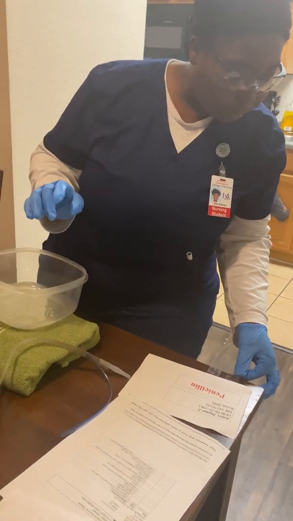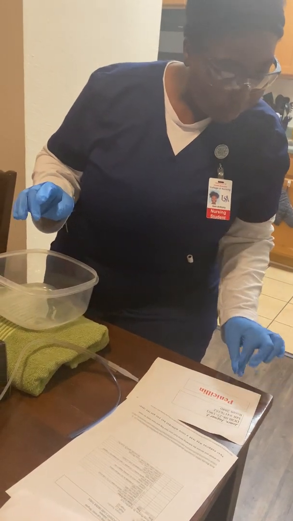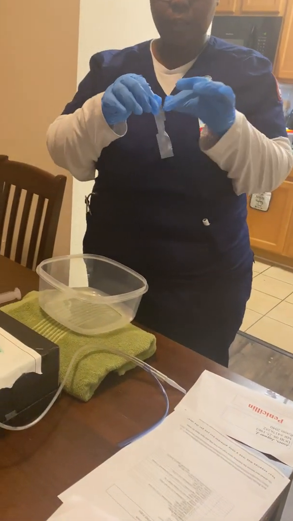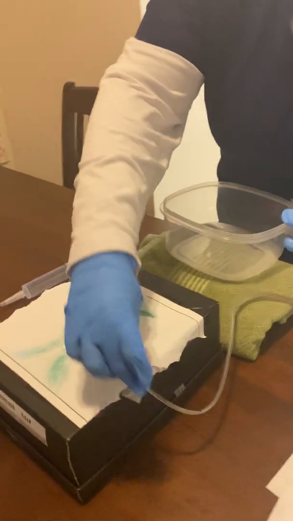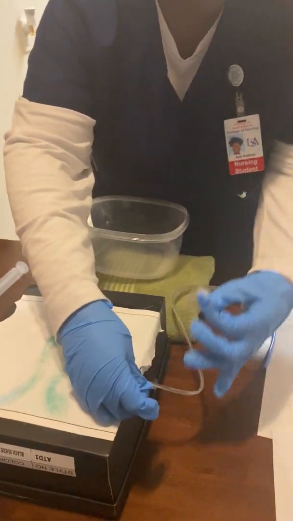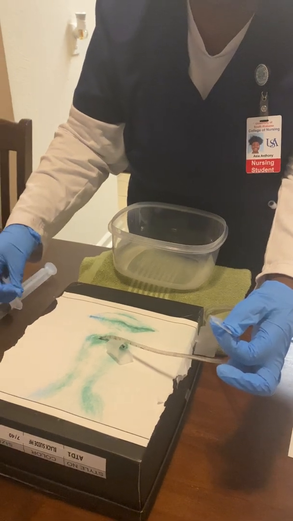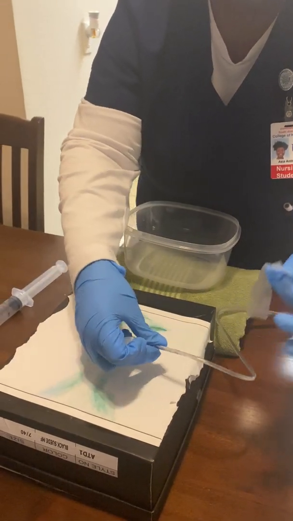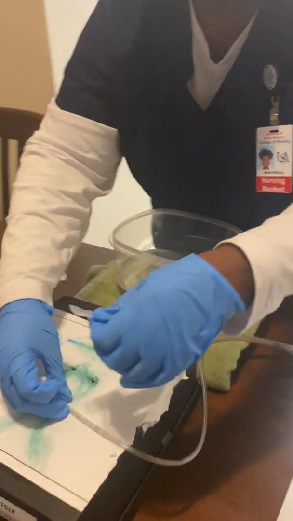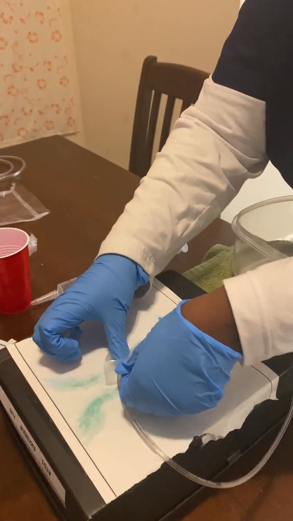If I can get it to stop sticking to my glove. I'll get ready to remove, and then place it across the nose.